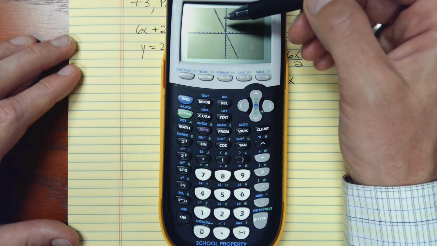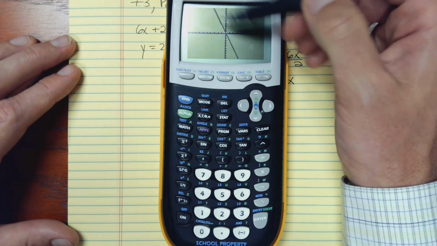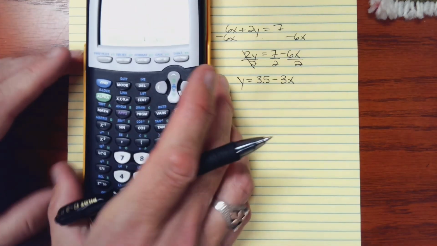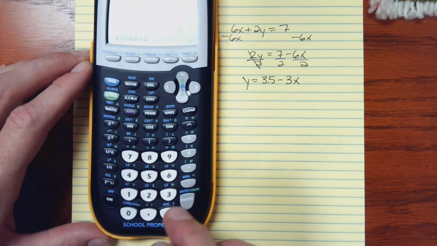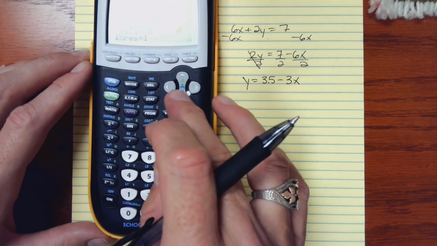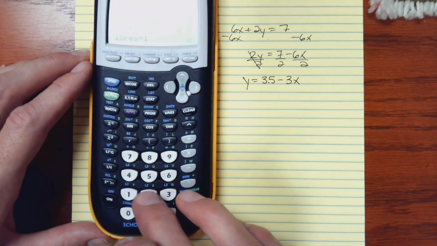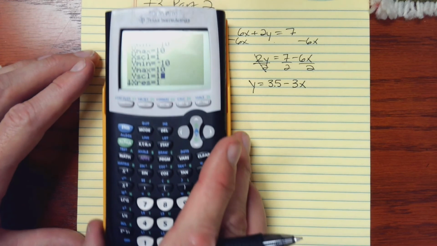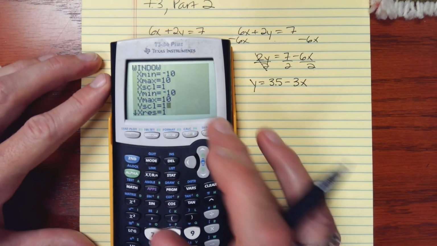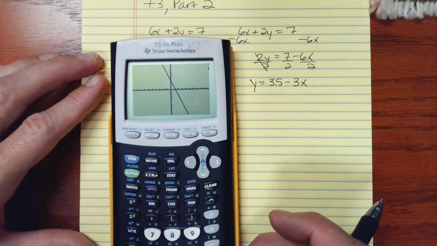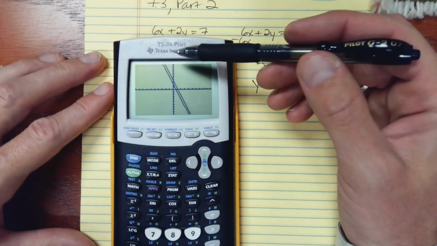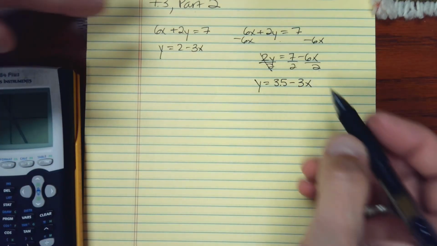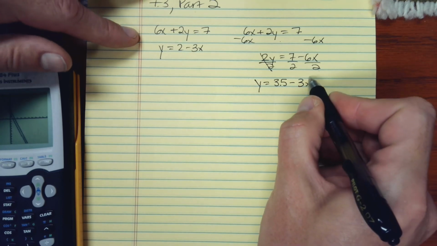This time the lines are so close together that I can't even see if they're distinct from one another or if they intersect. So I'm actually going to take that window back down a little bit: negative 10 to 10 with tick marks of 1. Let's graph. Now I can see that we do have two distinct lines, and it looks to me like these lines are parallel.